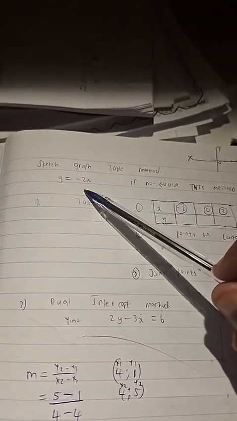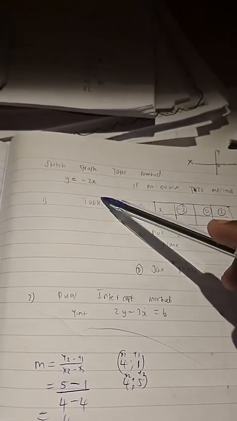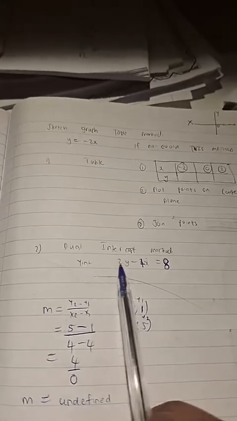Maybe you guys can do this one. Sketch the graph y is equal to -2x. You can do that for yourselves, just for practice purposes. And then here's another one. This one, 2y minus 4x is equal to 8. You can sketch that function as well, just for practice purposes.